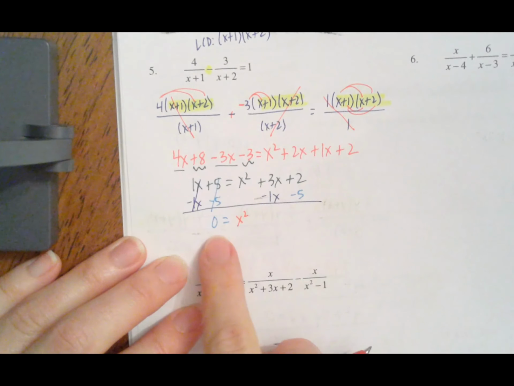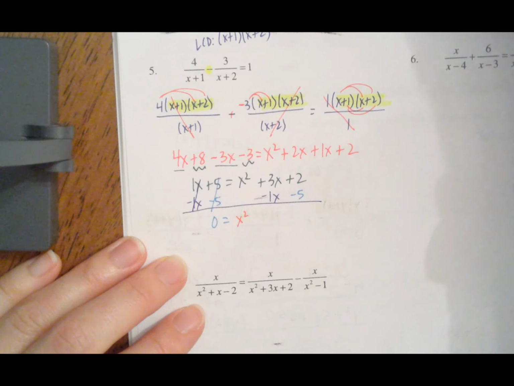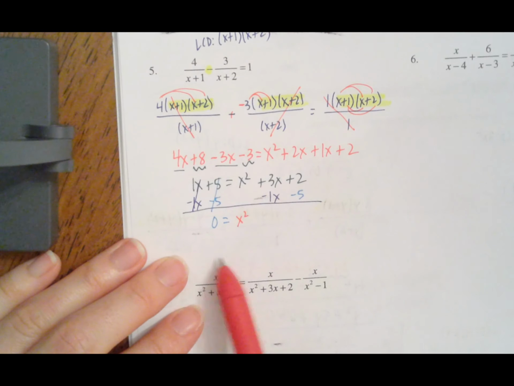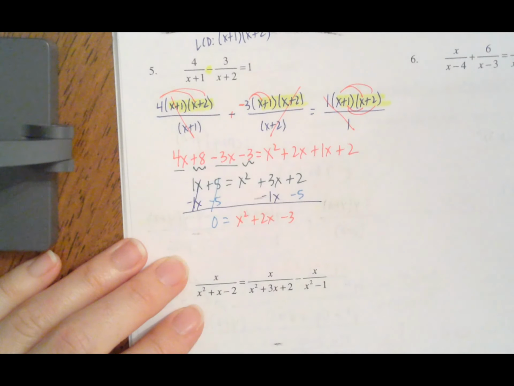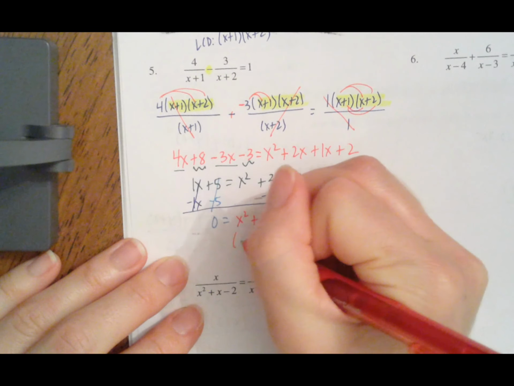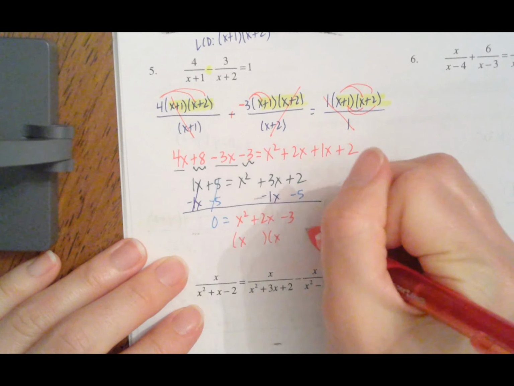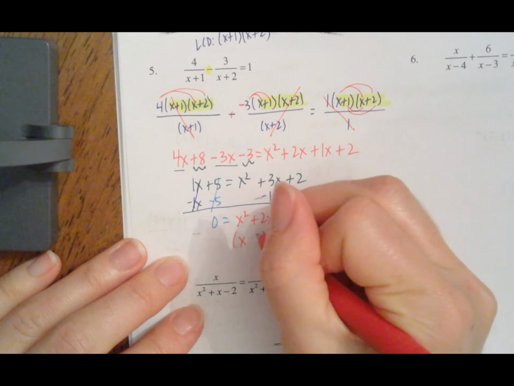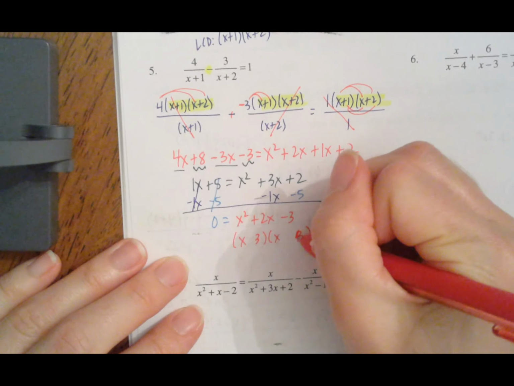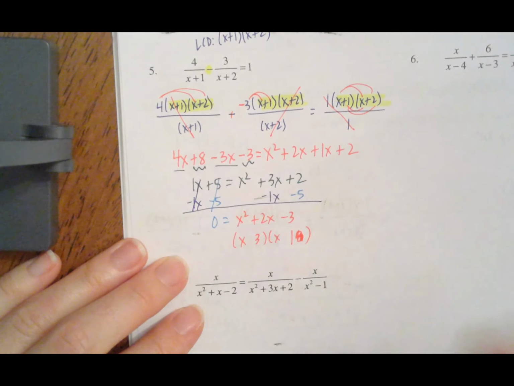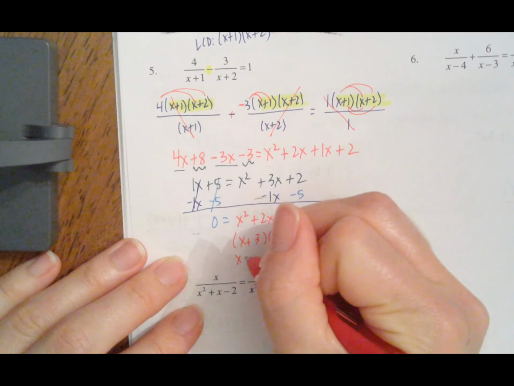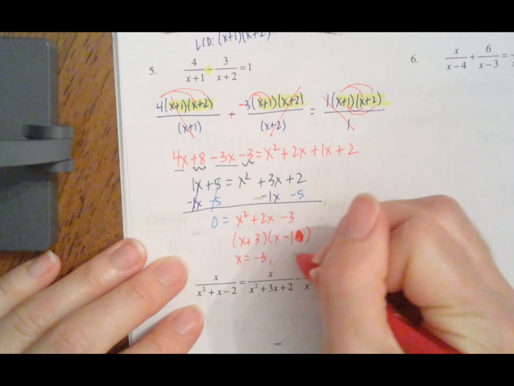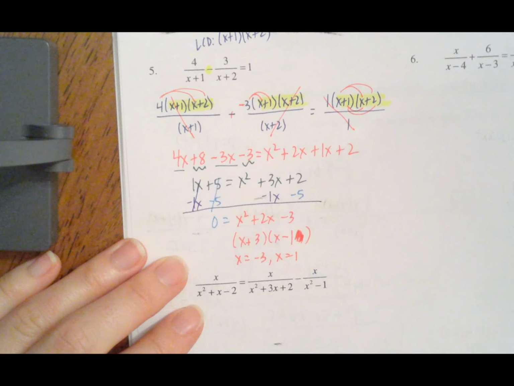So we set this equal to 0. Okay, so we have 0 is equal to x squared plus 2x minus 3. And then we can go ahead and factor this. We're looking for a pair of numbers that multiply to give us negative 3, that add to give us positive 2. So it's going to be plus 3 and minus 1. So when we solve each of these, we're going to get x equals negative 3 and x equals positive 1.